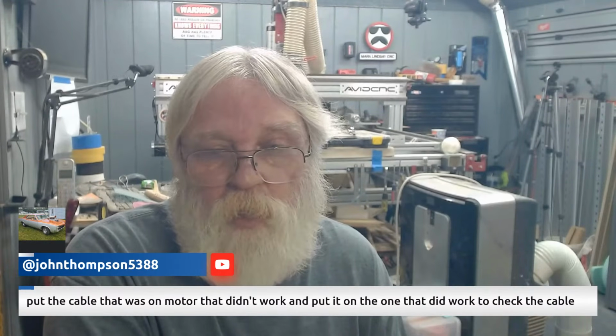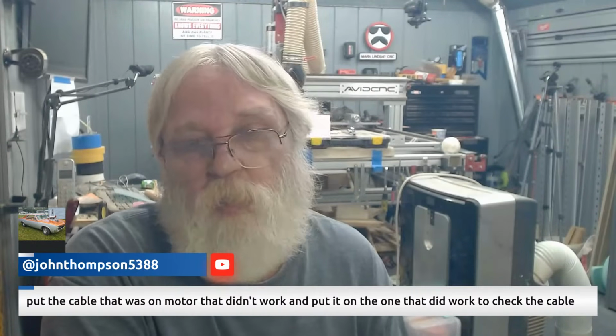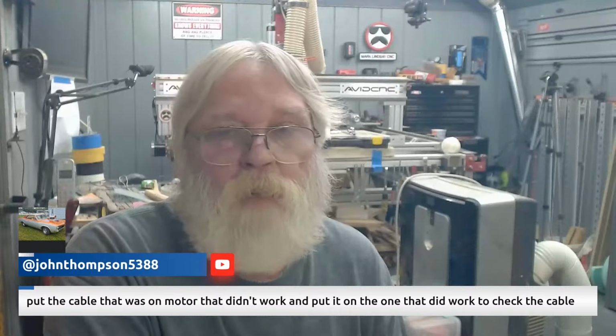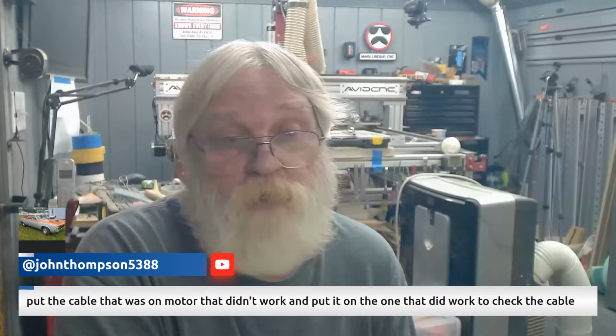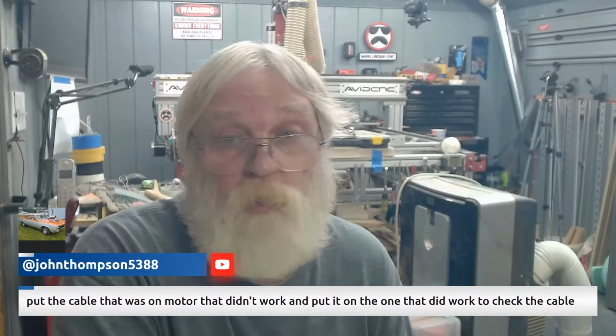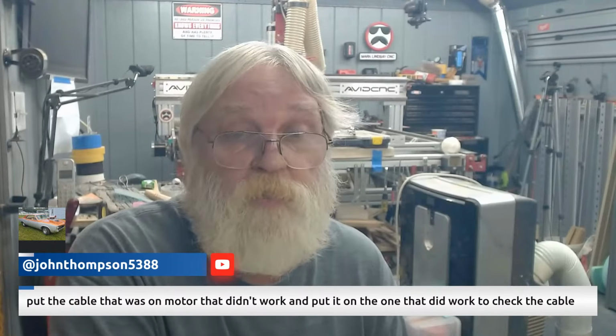John Thompson said, put the cable that was on the motor that didn't work on one that did work, and check the cable. That's the quick and easy way. That's the quick and dirty way. But depending upon the size of the machine and the length of the cables, you have situations where it just won't reach. So having a multimeter is good for more than just this. You can do continuity tests with it. You can do voltage check, amperage check, all this other stuff.